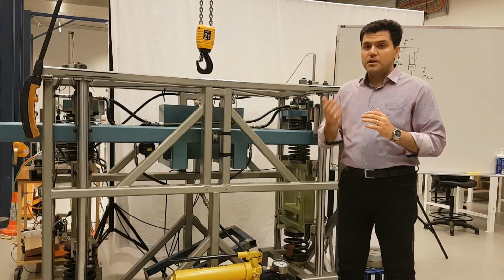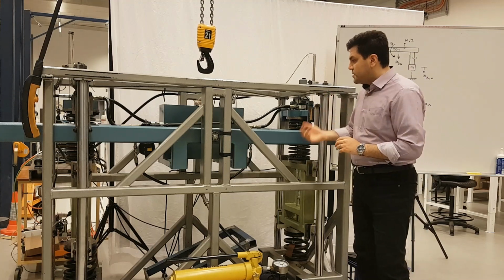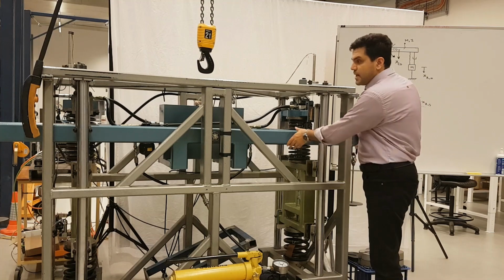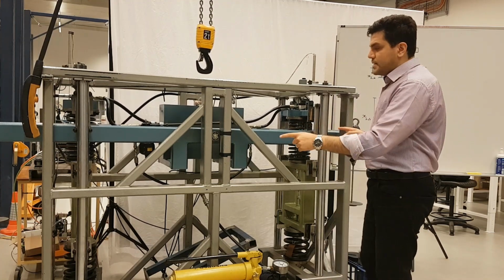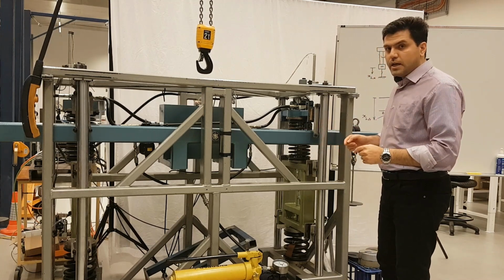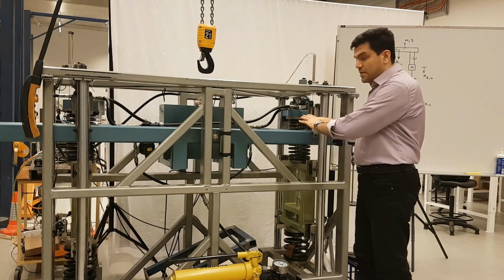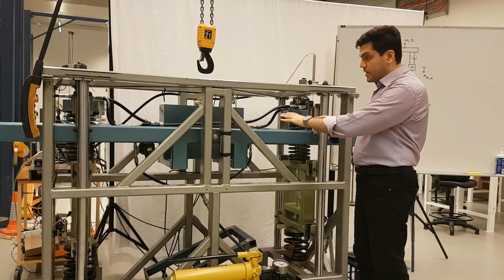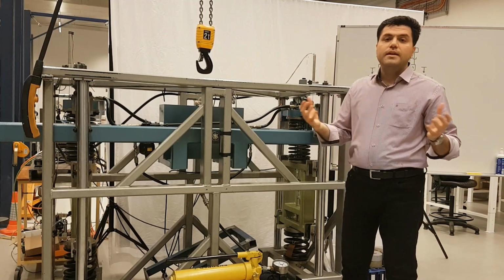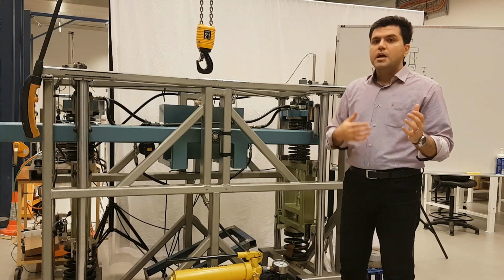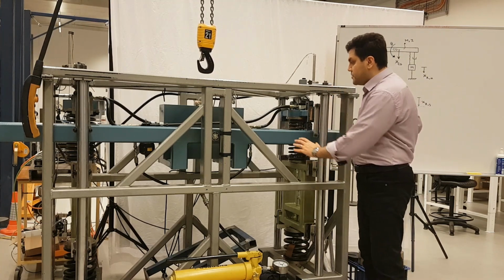In this test, we model the system this way: the mass of the chassis and the body of the vehicle is represented by this mass, which we call the spring mass. The spring mass is sitting on the tires. This chassis and body includes everything inside the body of the vehicle, such as engines, suspension system, and everything else. So it's represented by this mass.